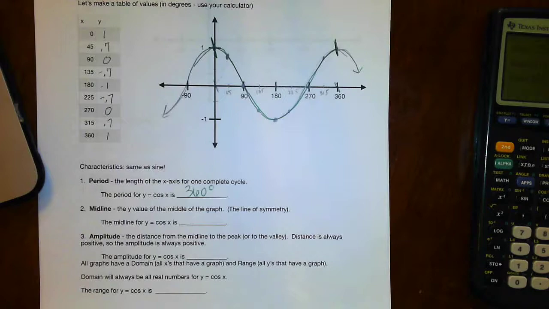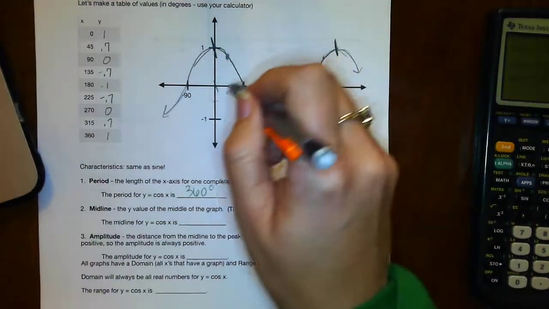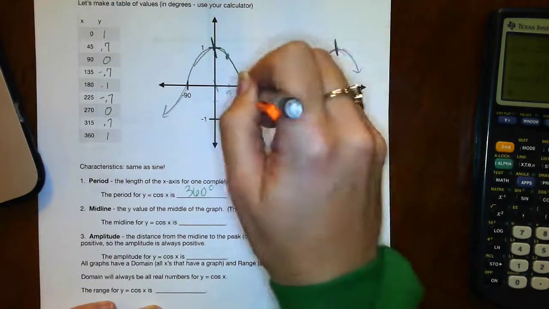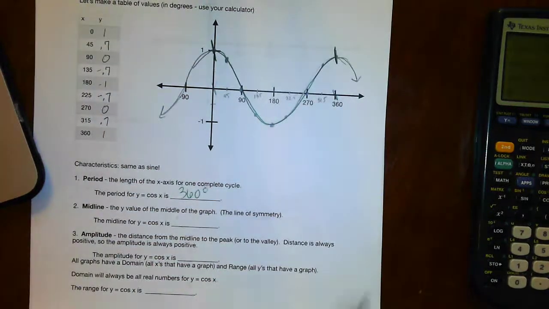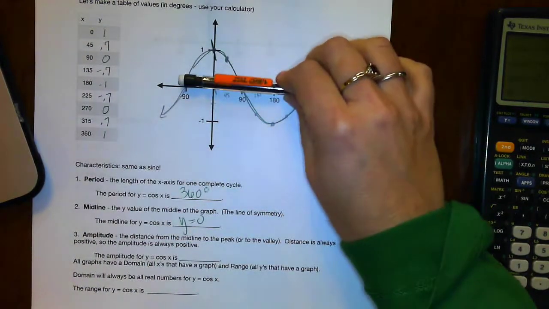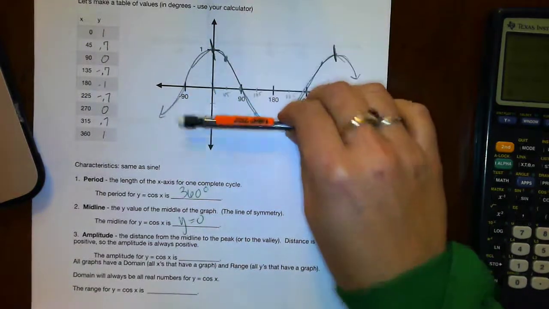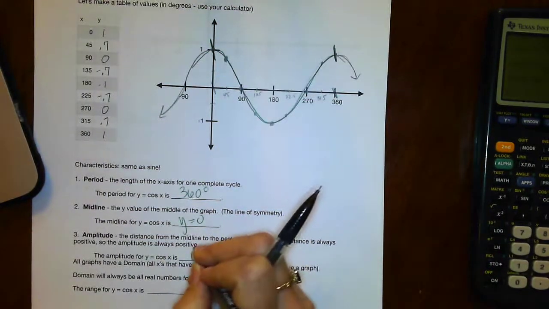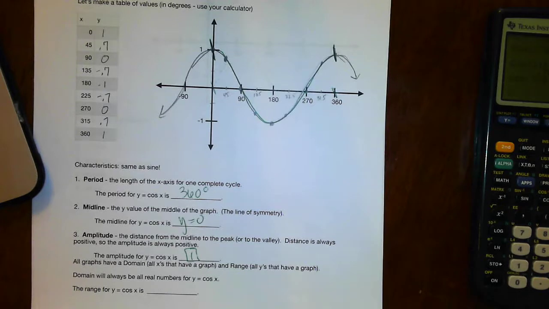The midline, the middle points are still at 0. The amplitude is still the distance from the midline to the peak, or the midline to the valley. That is 1 for cosine. We'll change that value if we put a number in front.